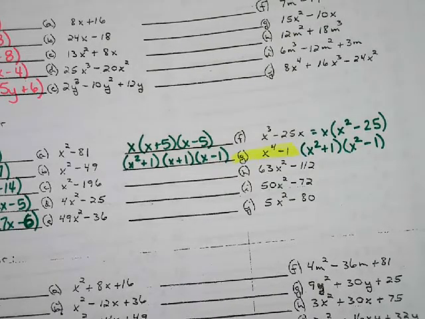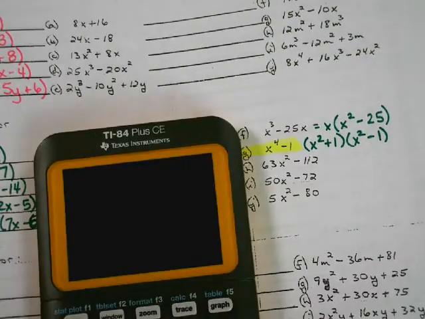Okay, what about H? 63x squared minus 112. Are 63 and 112 perfect squares? Is there some number that I could divide 63 and 112 by? Isabel's trying. She's like, maybe. What do you think? 7? Let's try it.